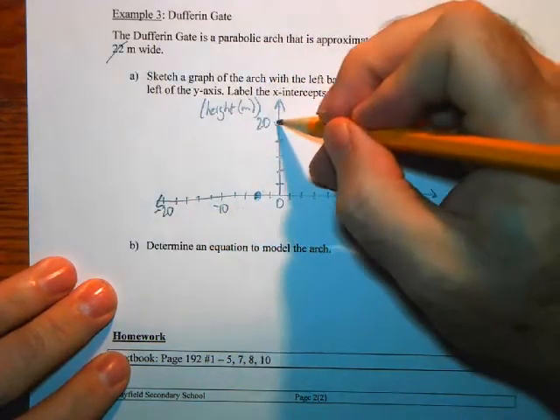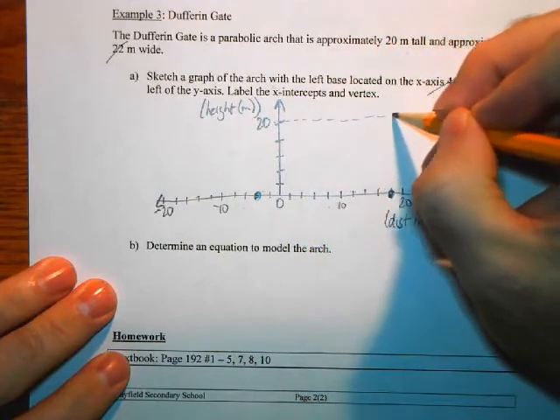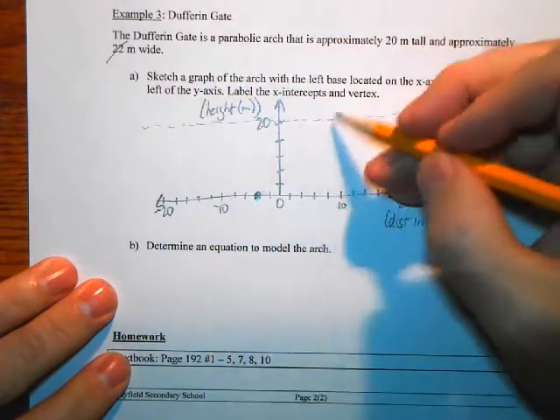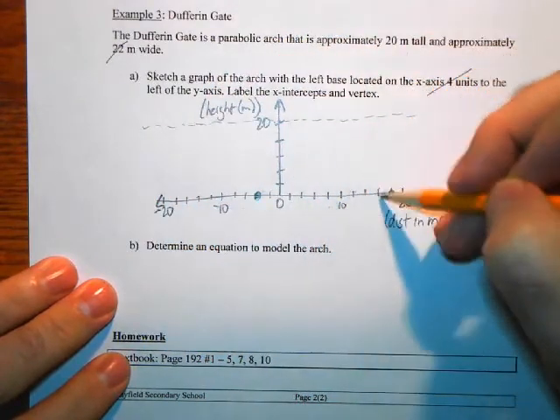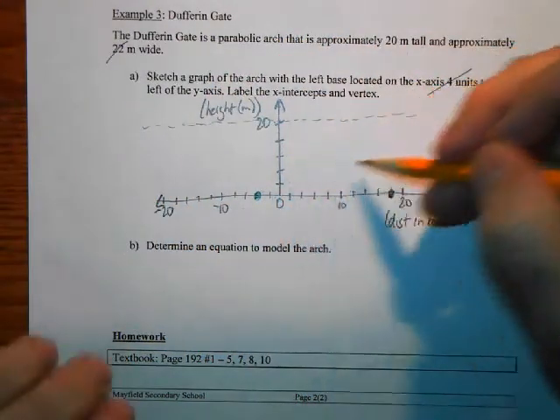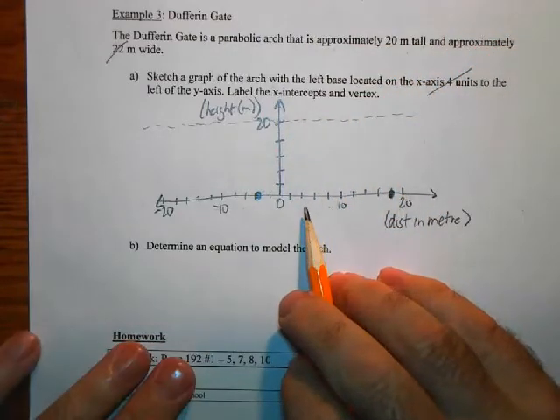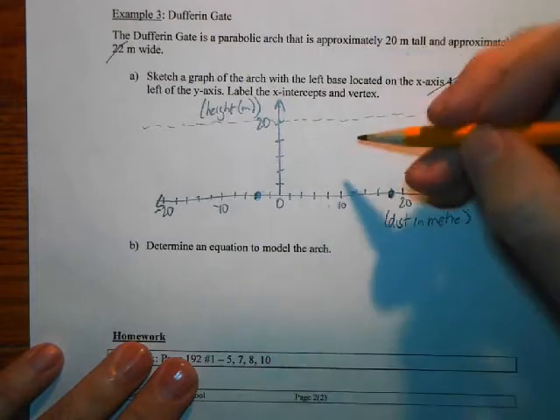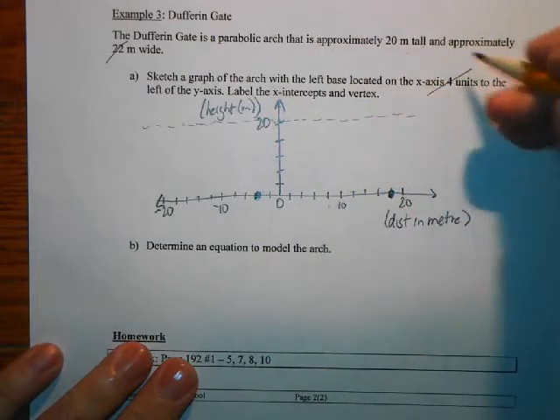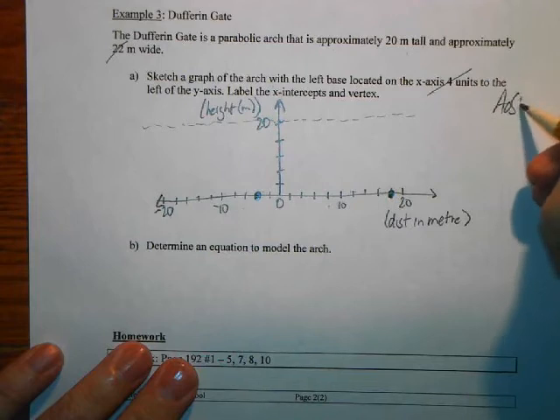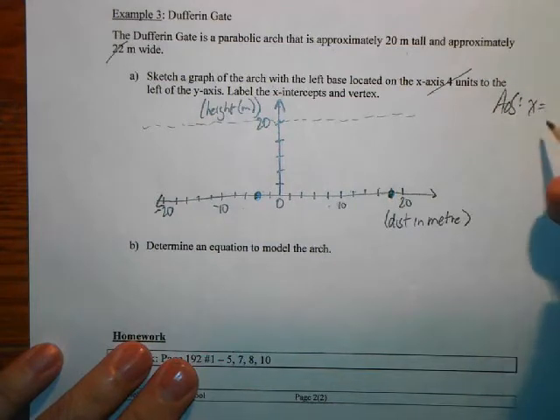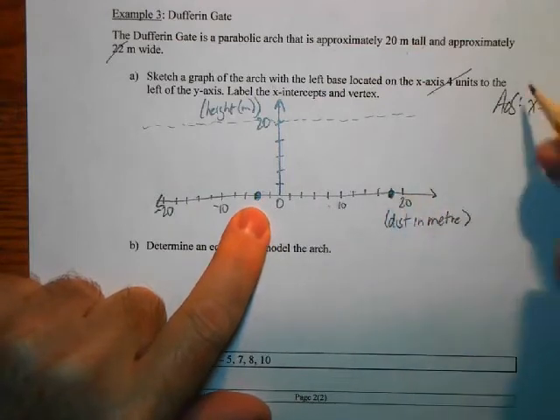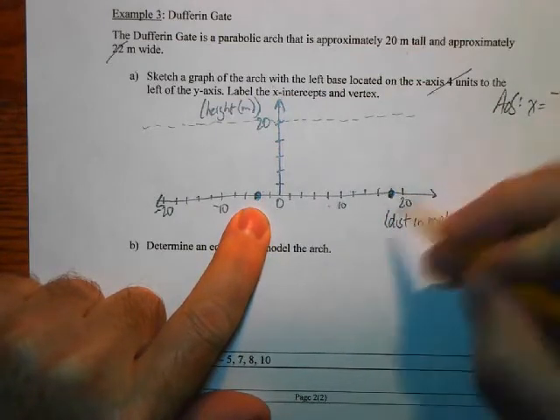So basically we know that the top of the Dufferin gate is going to touch along here because that's 20 meters high. So how do I know where that is? Well, this is where we go back to our last 2 examples. If I can find where the axis of symmetry is, that will tell me exactly where the vertex is. So do a little side calculation here. So it's x equals, and then I take my 2 x-intercepts, so it's -4 and 18.